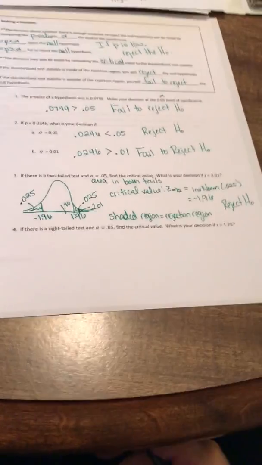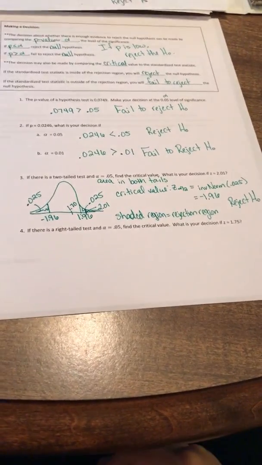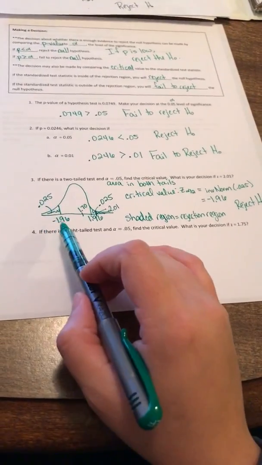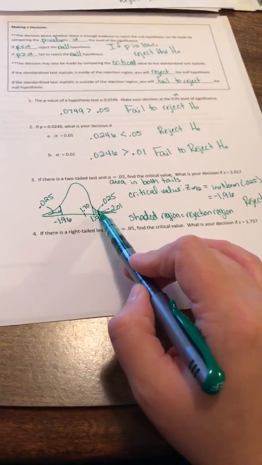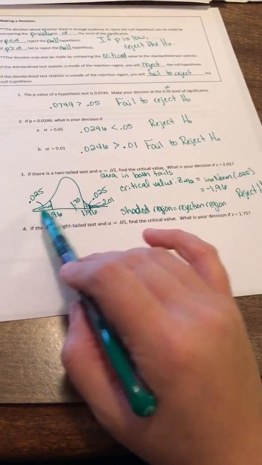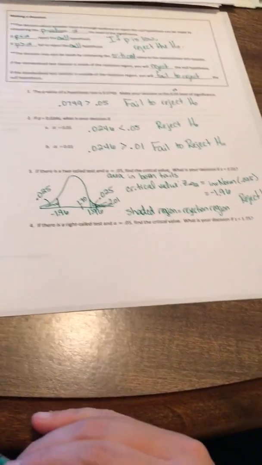If it had asked you what is your decision if Z is 1.70, 1.70 would be outside that rejection region, so you'd fail to reject. So for critical values and your test statistic, you just look. If it's inside your shaded part, you reject. If it's outside, you fail to reject.